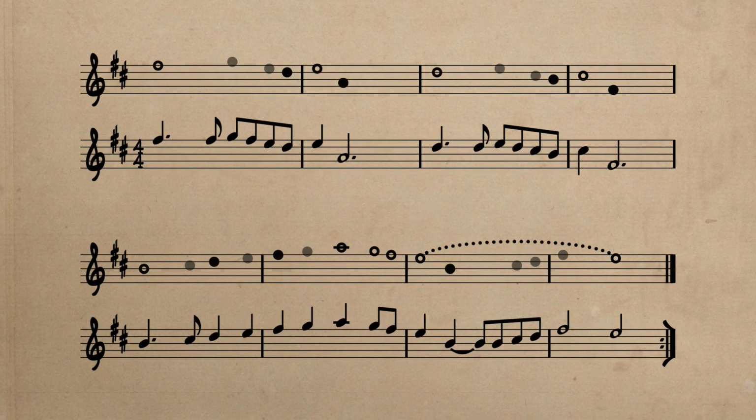Now that we have an understanding of the notes as they appear measure to measure, let's zoom out and take a look at the melody on a global scale. At its core, the melody is a simple descent from F sharp to E.